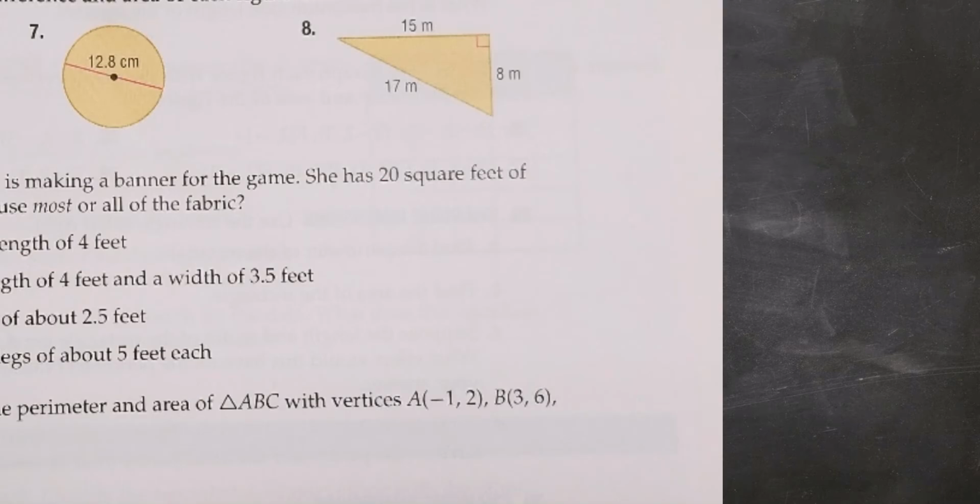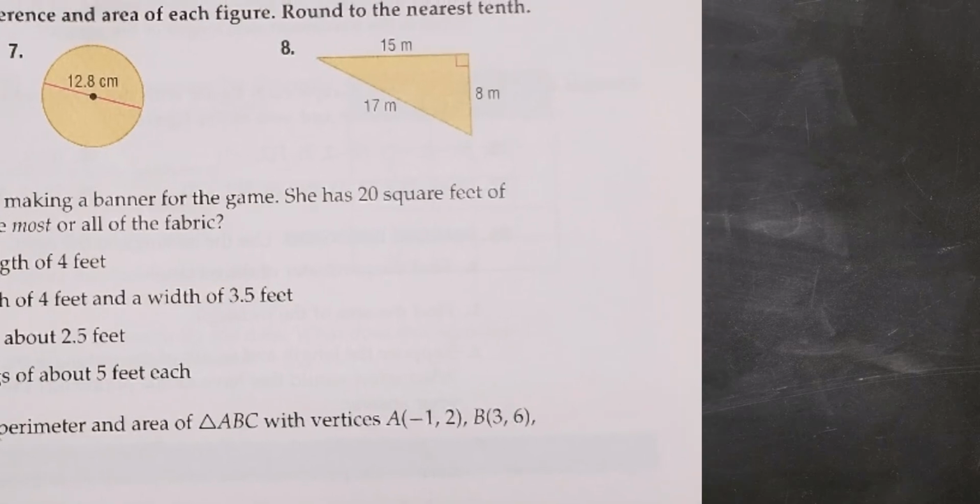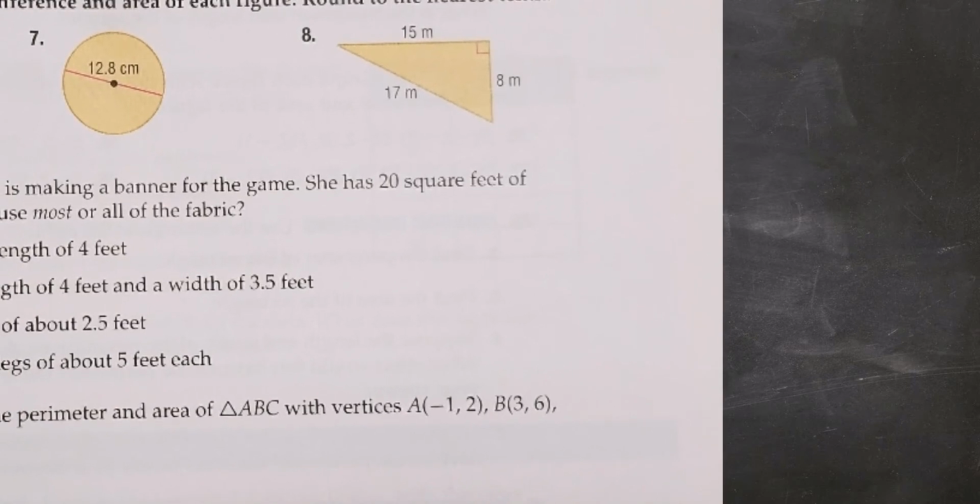Alright, 7, it's a circle. So remember, once again, the diameter is twice as long as the radius, so I know that the radius is going to be 6.4 centimeters. So I already know that's r. So my circumference is equal to 2 times pi times 6.4. So the circumference is about 40.2.